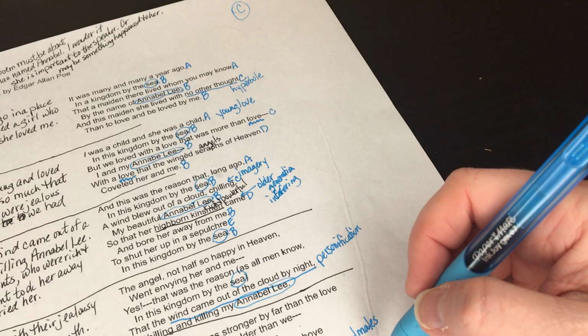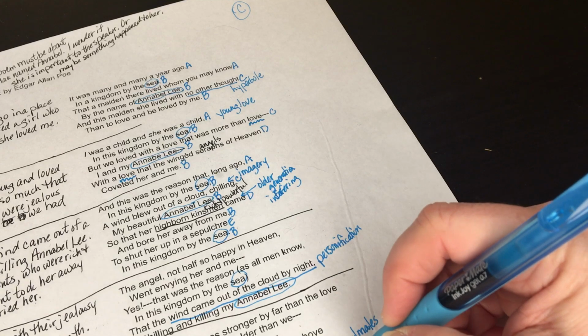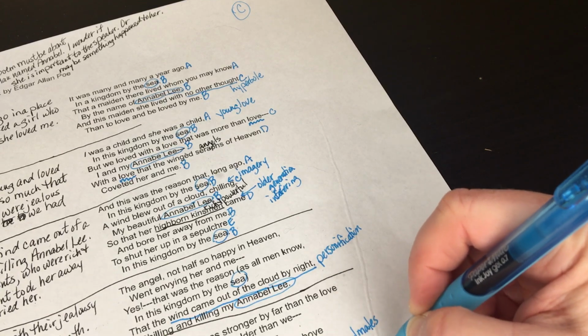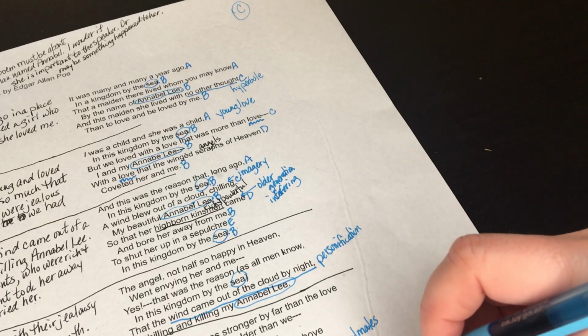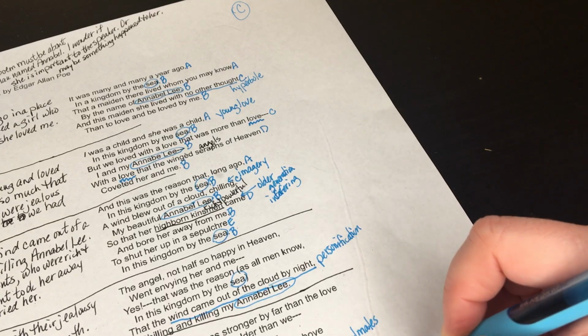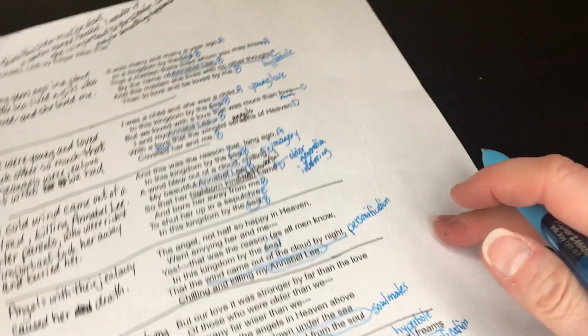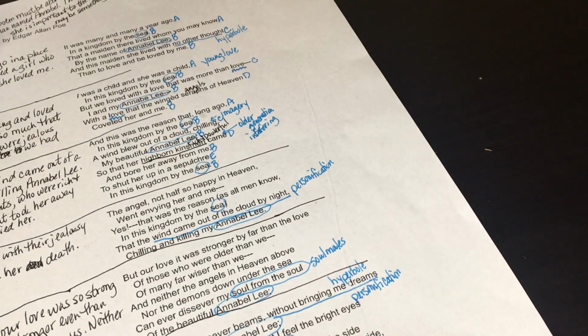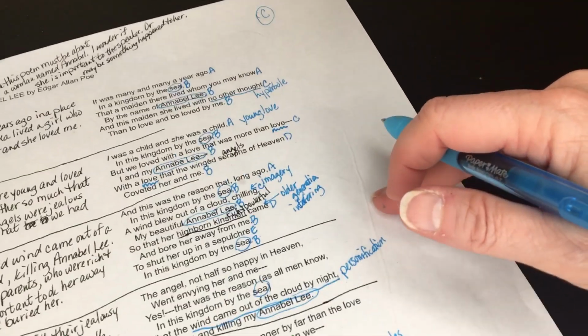And then here we have, again, "without bringing me dreams." Now that's another example of hyperbole, because there were other things going on. And it's also personification, because it gives it a kind of intentionality that doesn't really exist. We're putting that on there. Okay, so that's some of the things that I saw as I went through.